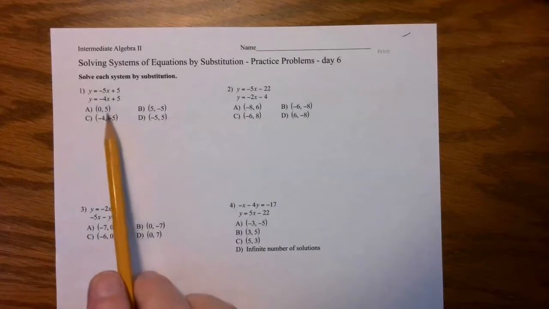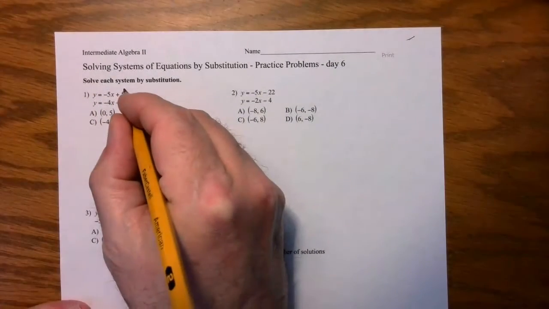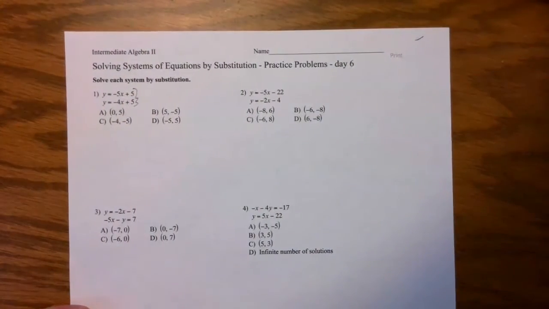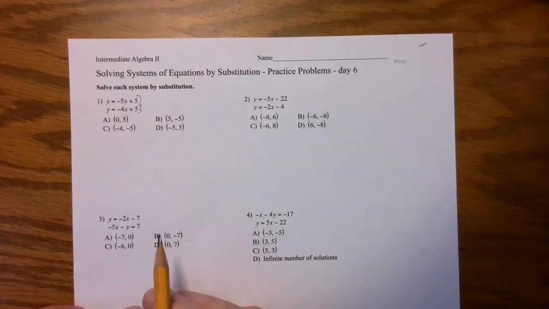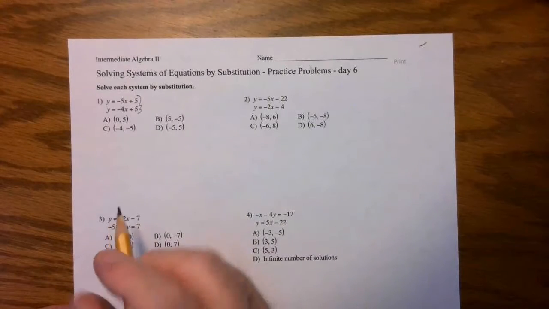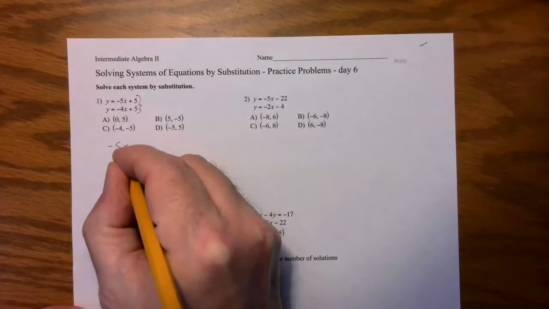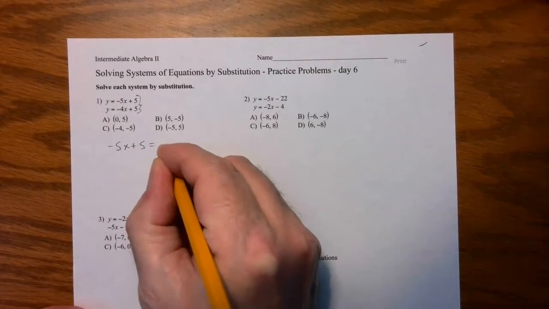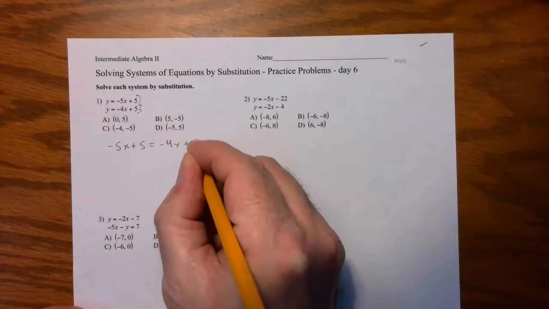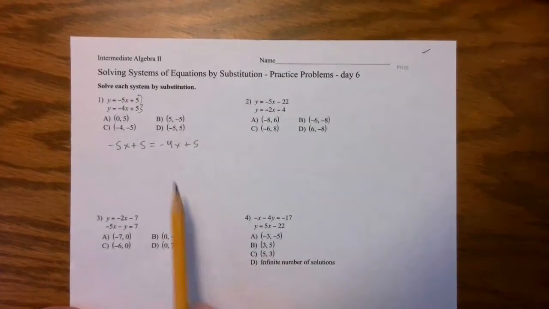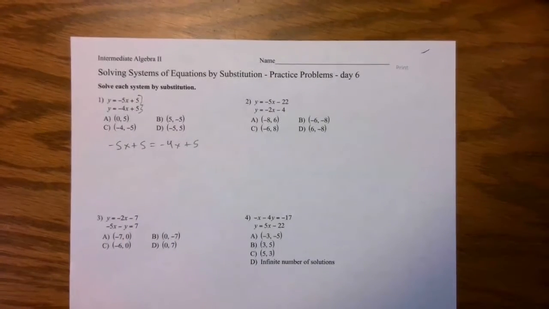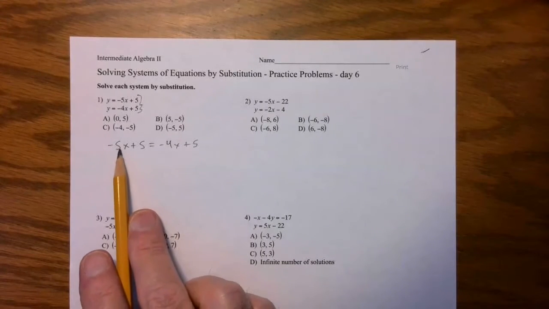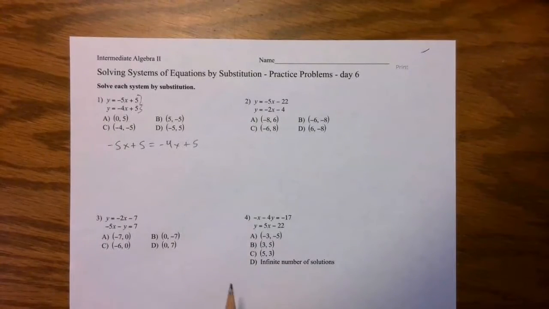All right, this first one, here's our set. That's our system of equations, those two equations right there. It says y equals this and y equals that. So they must equal each other. All right? So negative 4x plus 5 must equal negative 5x plus 5. They must equal each other. All right? So now we have one equation with only one variable.